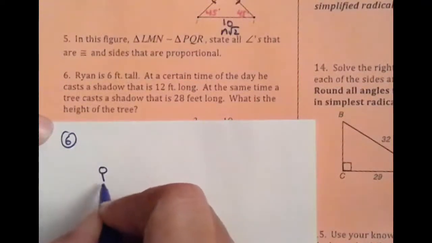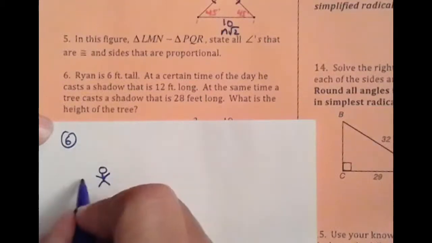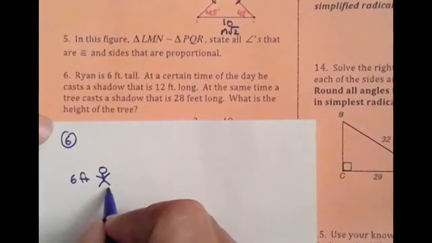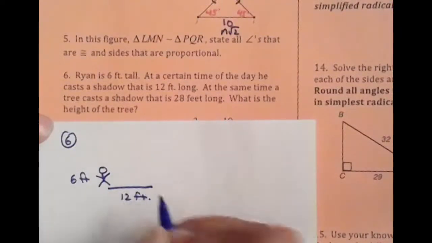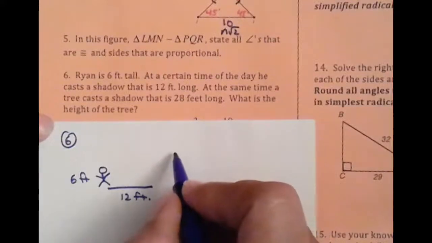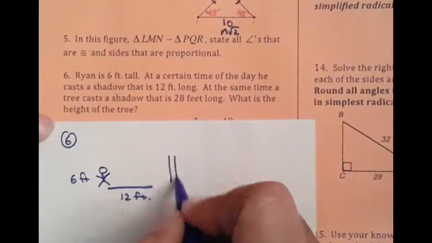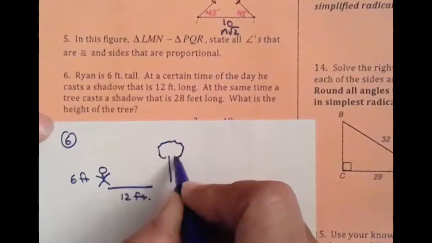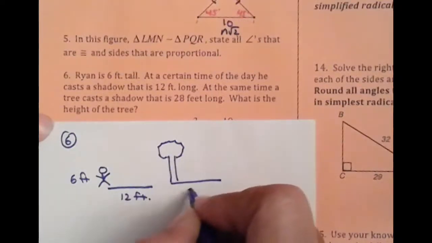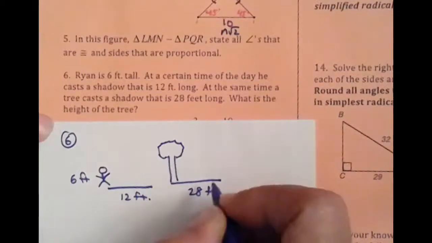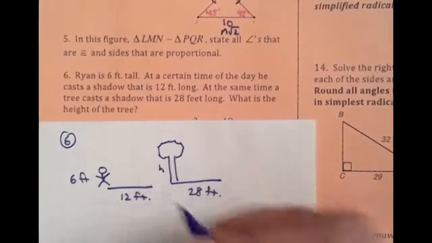So here's Ryan. He is actually 6 feet tall. He casts a shadow. Shadows are on the ground, and this is 12 feet. And then we have a tree that's next to him somehow here. And this tree casts a shadow, which is also along the ground, that is 28 feet long. We want to know the height of this, so I'll make that H.